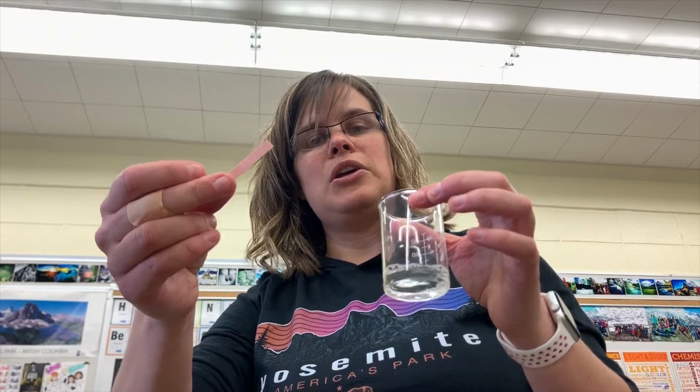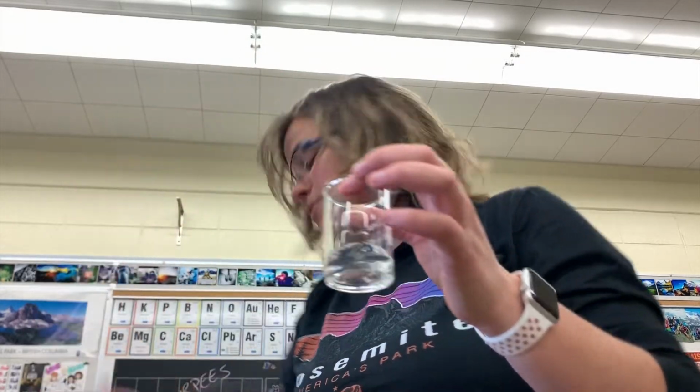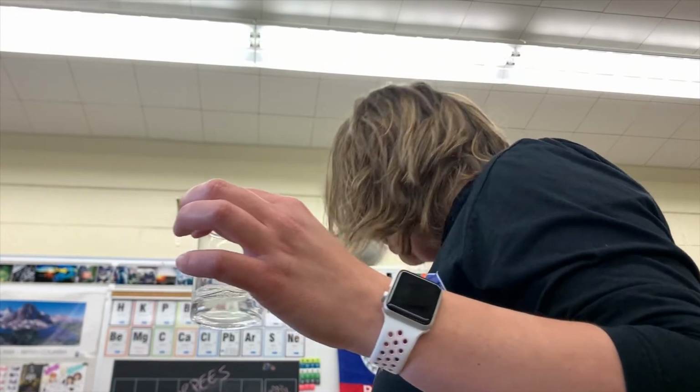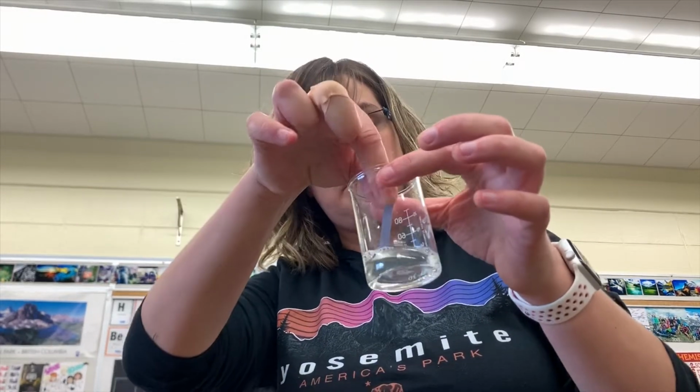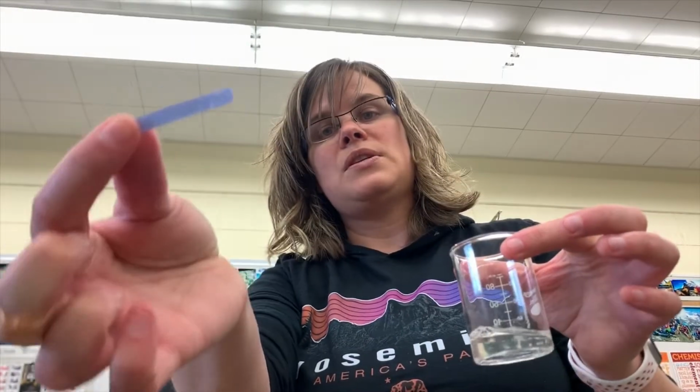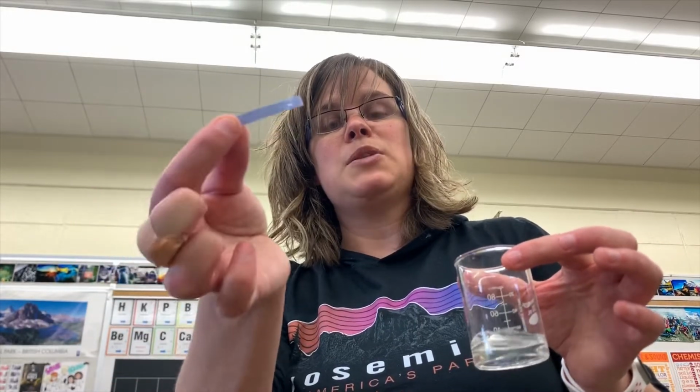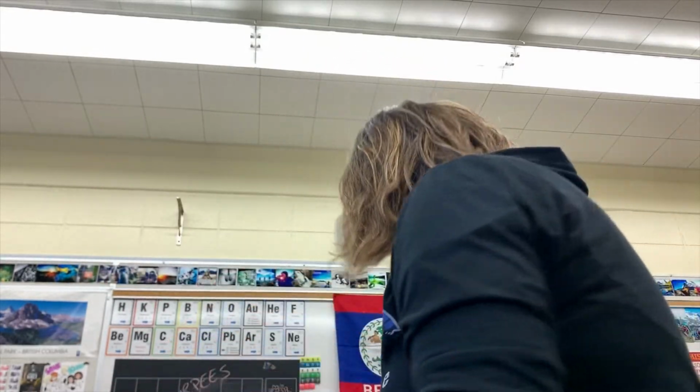If we want to take a look at this acidic piece of paper, oh sorry, we just did that. If we want to take a look at this basic piece of paper and we dunk it into a base, it's going to stay blue. So you notice that the color doesn't change. B means blue for base when it comes to litmus.